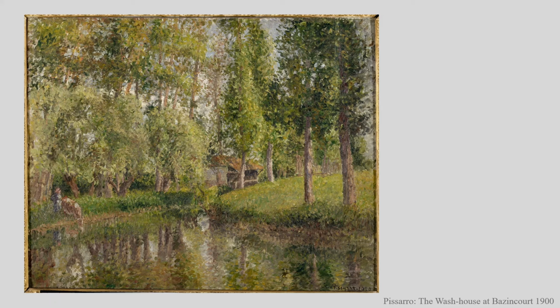This feature greatly disconcerted the early viewers of Impressionism, as was evidenced in the famous rebuke of a painting by Pissarro in the first Impressionist exhibition. I quote, "It has neither head nor tail, top nor bottom, foreground nor background," unquote.